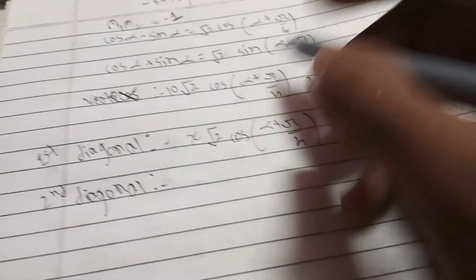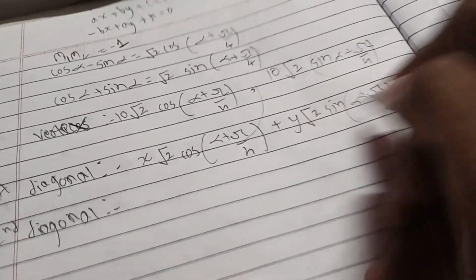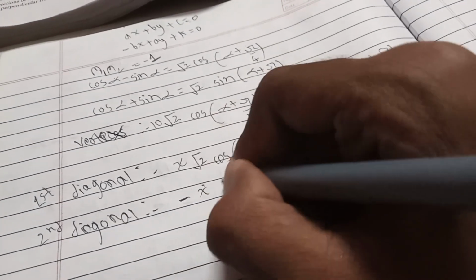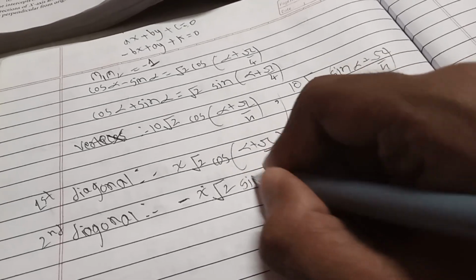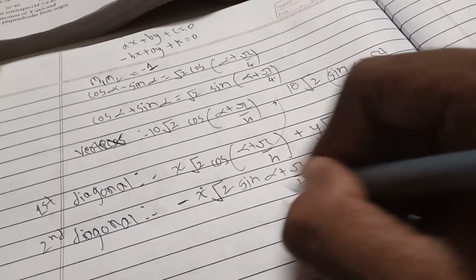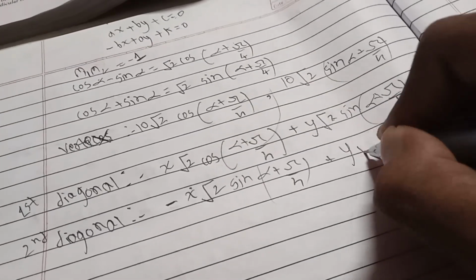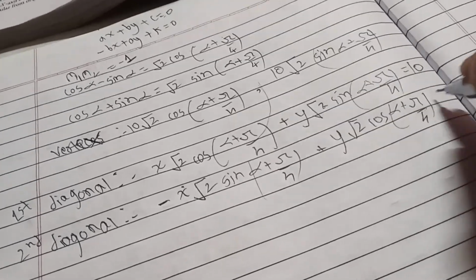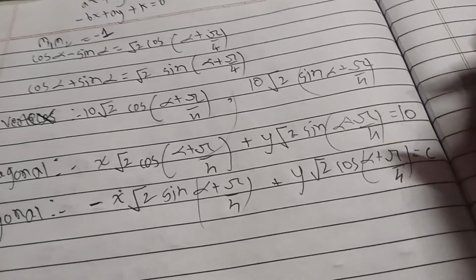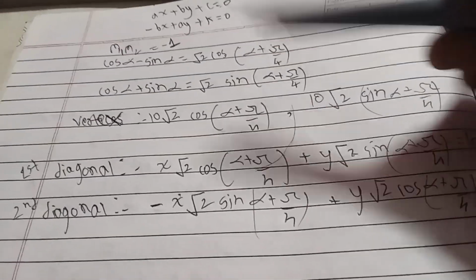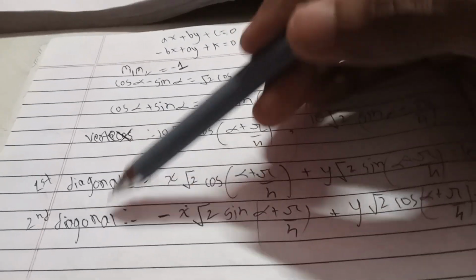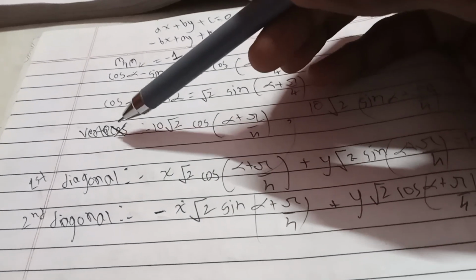So using this one, we have minus x root 2 sine of alpha plus pi by 4 plus y root 2 cos of alpha plus pi by 4 equal to some constant c. Now this vertex must satisfy any one of these diagonals, because you know that diagonals intersect at the vertex.